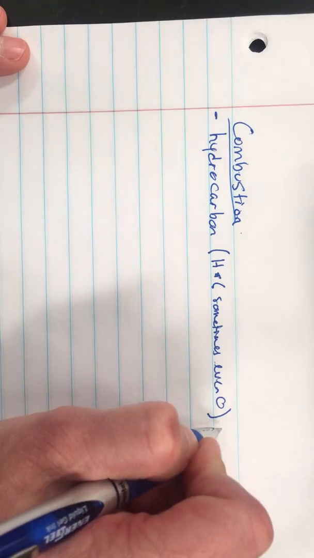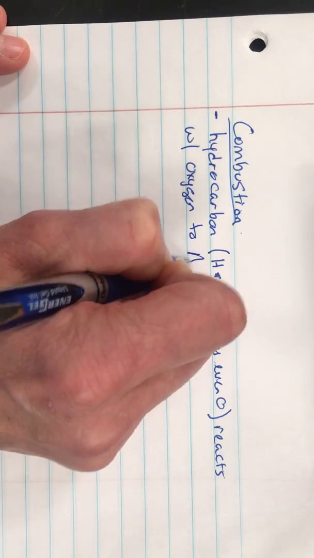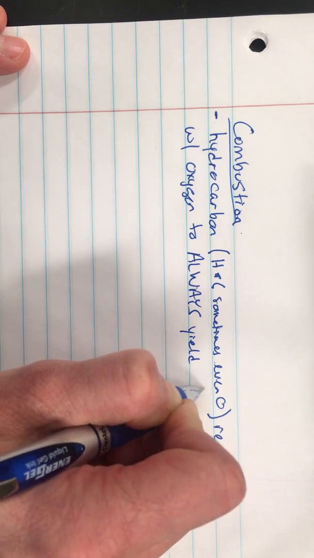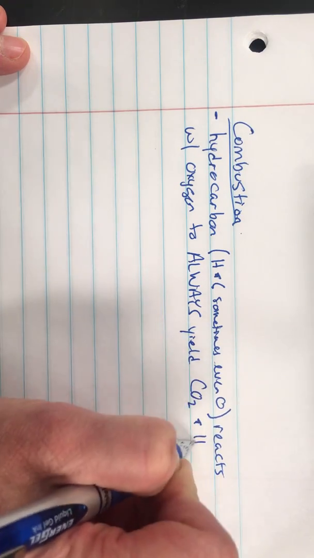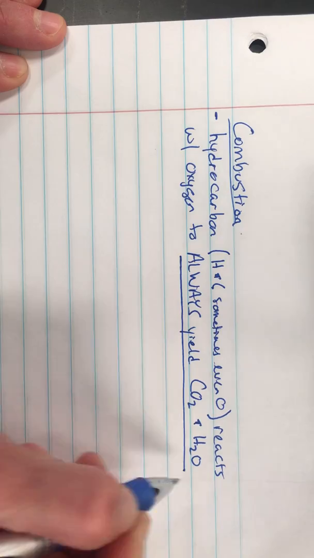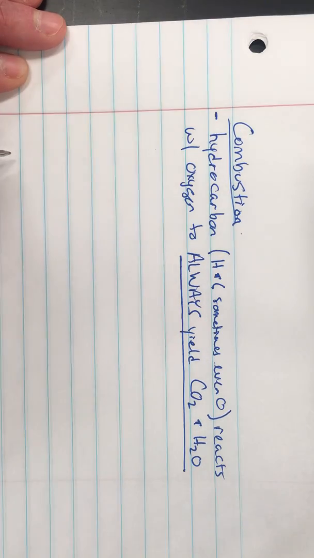So a hydrocarbon reacts with oxygen to always yield carbon dioxide and water. These reactions, you'll come to start loving them because to predict the products, it always yields carbon dioxide and water.